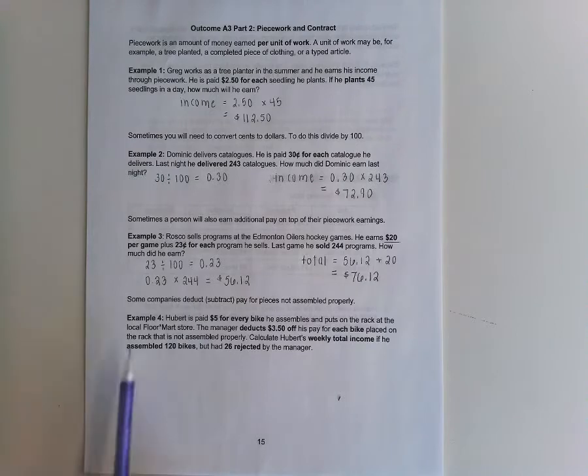Example 4 says Hubert is paid $5 for every bike he assembles and puts on the rack at the local Floor Mart store. The manager deducts $3.50 off his pay for each bike placed on the rack that is not assembled properly. Calculate his weekly income if he assembled 120 bikes but had 26 that were rejected.